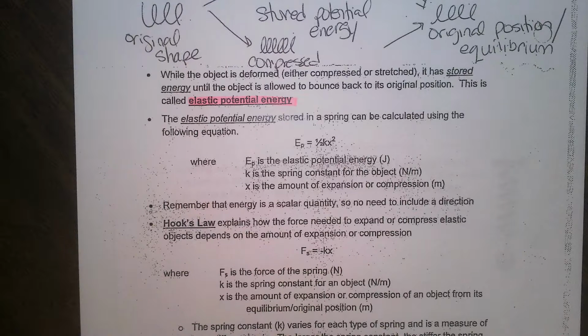And if we look in our data sheet, it should be there. If you look under momentum and energy on the bottom left of your data sheet, under momentum and energy, everybody should have their data sheets out. You will find the potential energy for spring. E equals 1/2 kx squared. Okay?